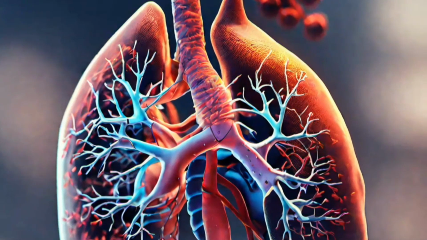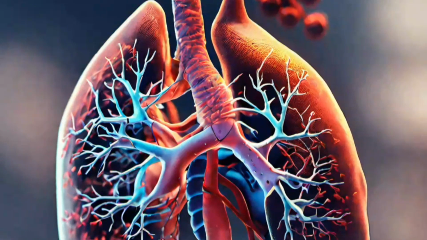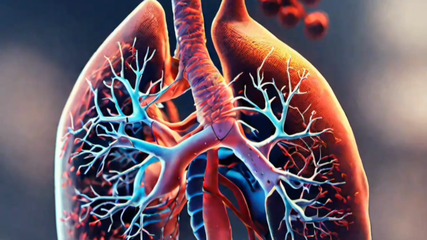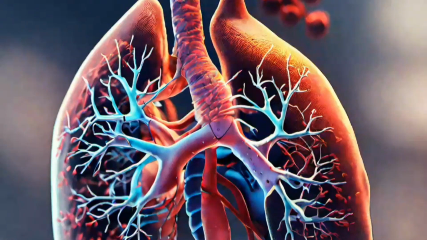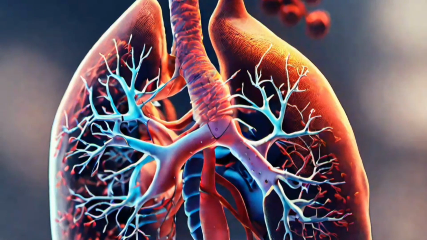Overall, the respiratory system's intricate design ensures efficient gas exchange, maintaining a balance of oxygen and carbon dioxide levels in the body to support cellular functions and maintain overall health.